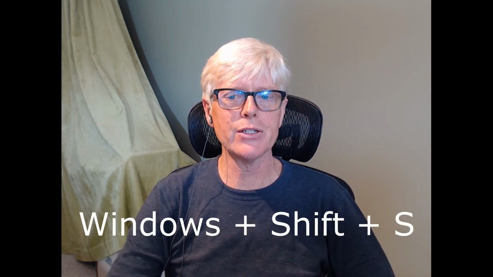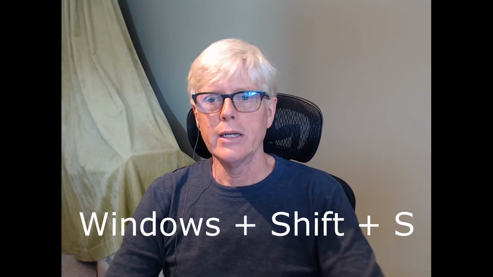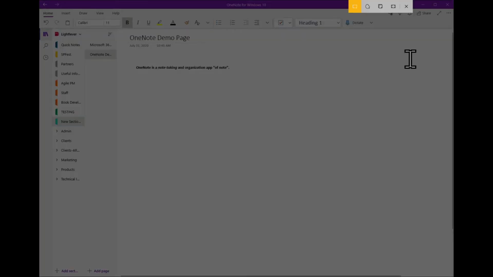In OneNote 2016, there is an Insert Screen Capture button, which is not present in the Windows 10 app. In the newer versions of Windows 10, you can press Windows key plus Shift plus S, so Windows Shift S, to capture whatever you want. It lands in the clipboard, so you can Control-V paste it anywhere you want into OneNote or anywhere else. Let's demo that. Windows Shift S. So there's different types of capture you can do with the Windows Shift S. The default here is the rectangle, so I'll capture a section of our script here.